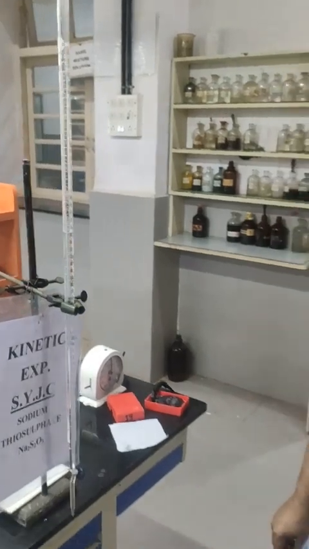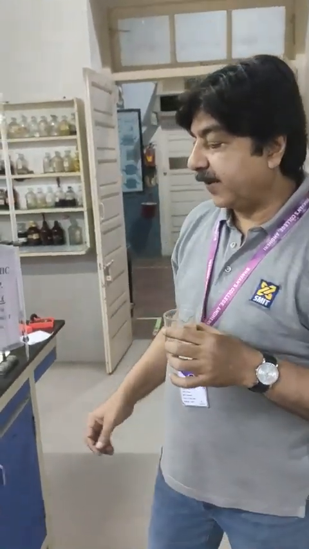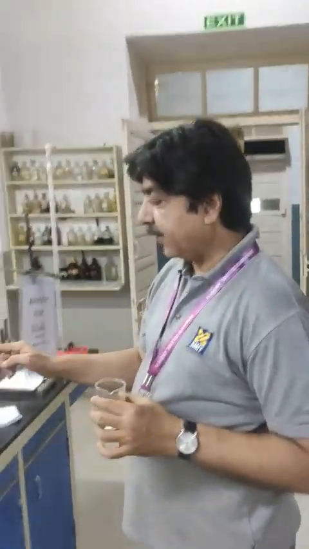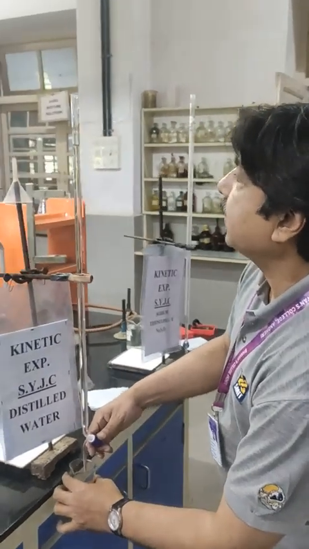So I have taken 20 ml of sodium thiosulfate. Now to this I will be adding 28 ml of distilled water, in the same container.